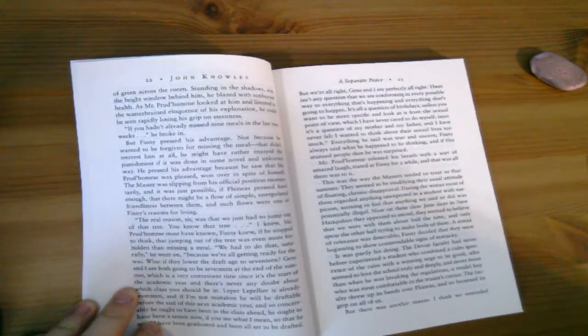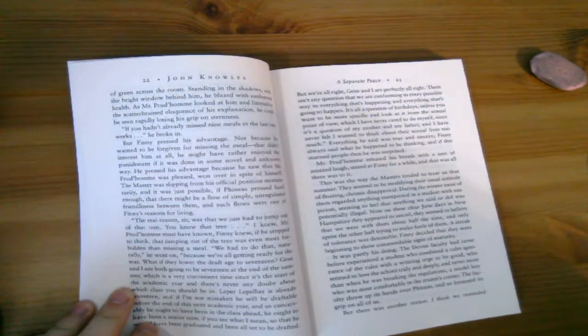There's an oxymoron there, scatterbrained eloquence. So we've noticed that Phineas here, or Phineas and Gene, as he ropes Gene into it, seem to have a penchant for not doing what they're supposed to.